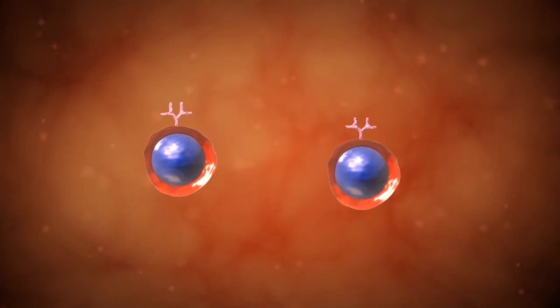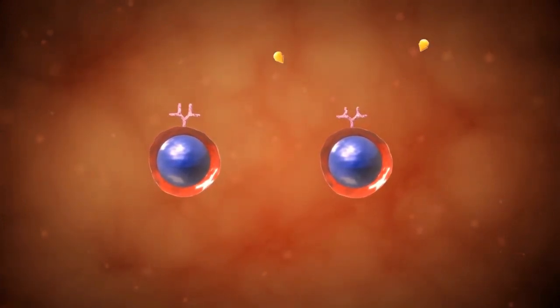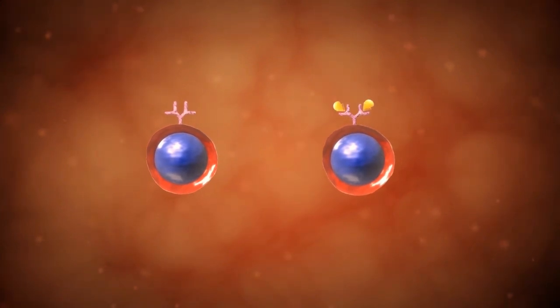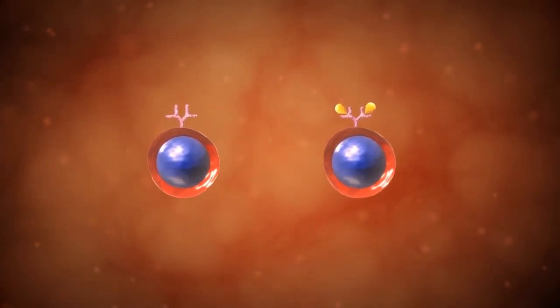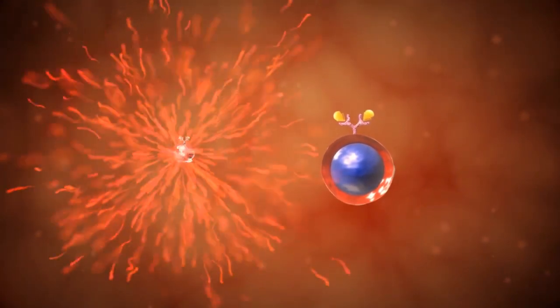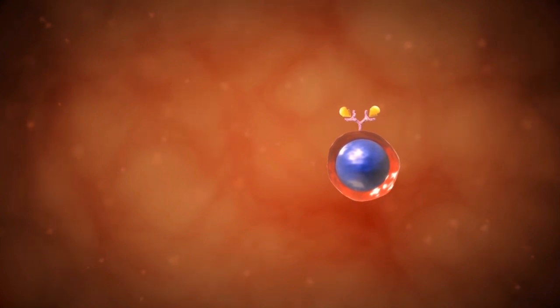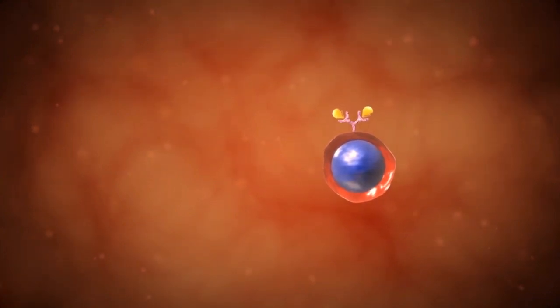Cells that express functional receptors that weakly recognize self-antigens will survive. This process is called positive selection. Strongly self-reactive B or T cells are eliminated to prevent the development of autoimmune responses. This process is called negative selection.